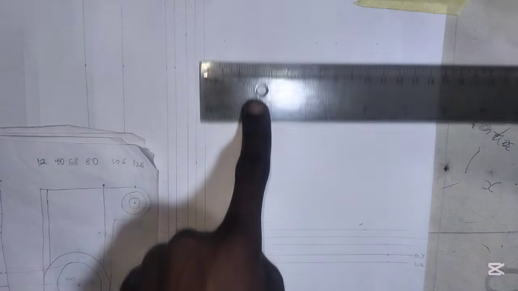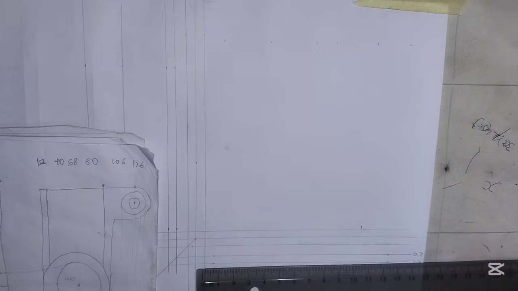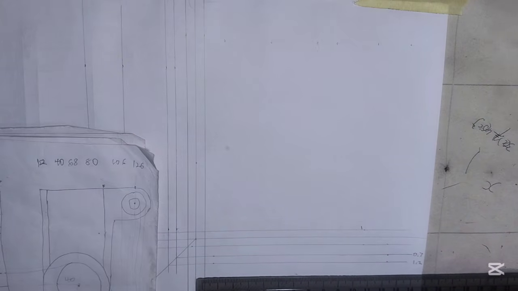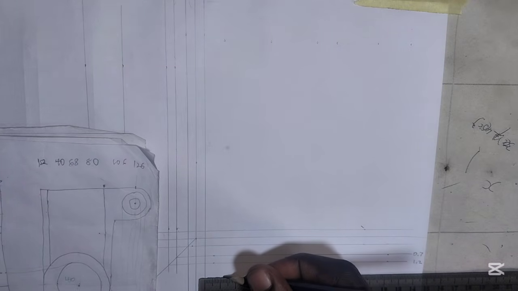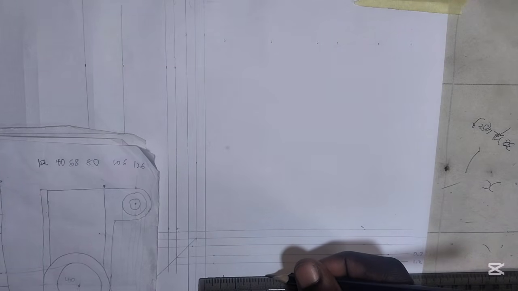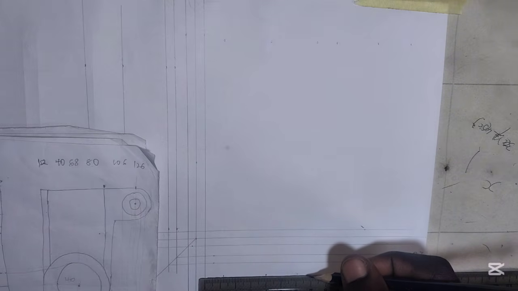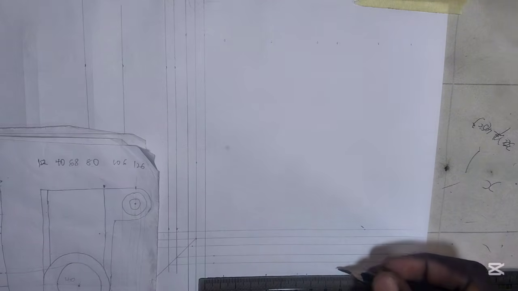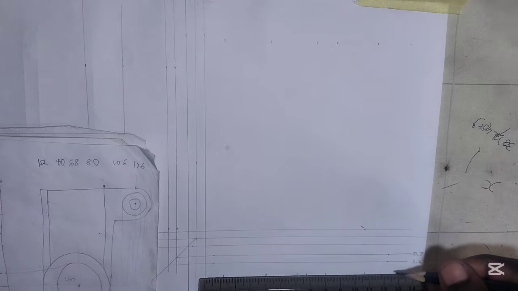Understood? Then I will come downwards also. Let me do it from here. Okay. So 1.2, 4.0, 6.8, 8.0, 10.6, 12.6.